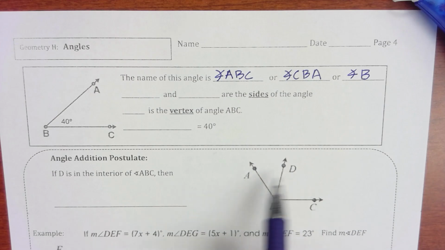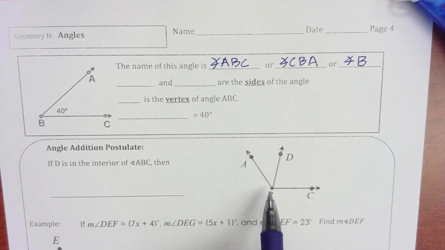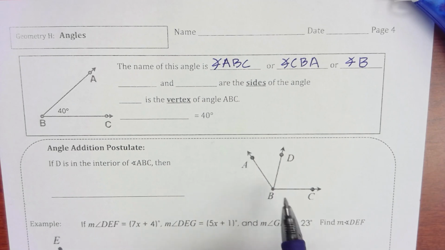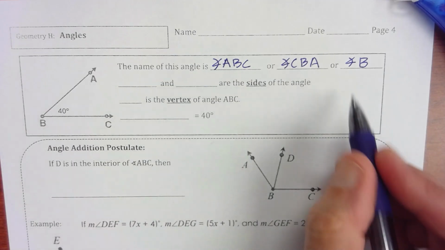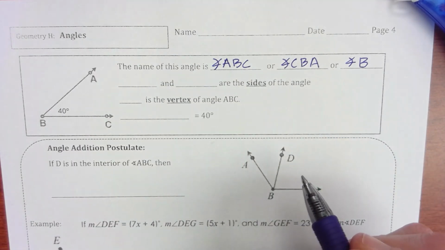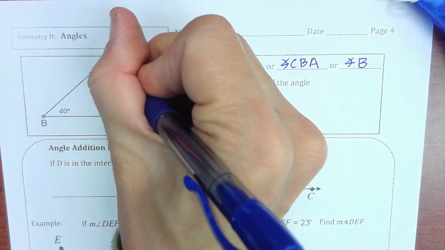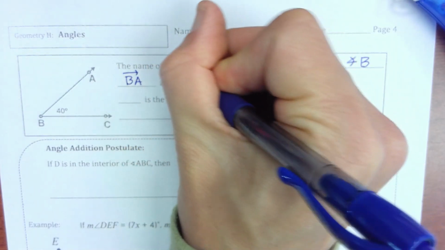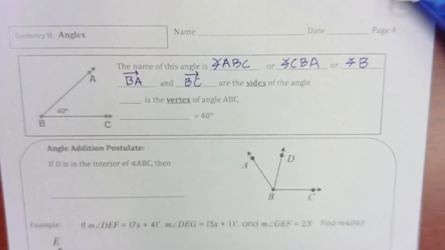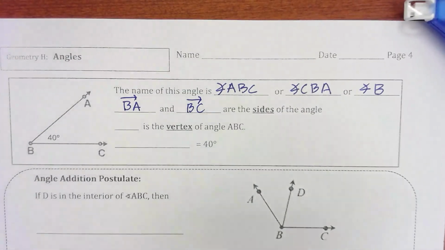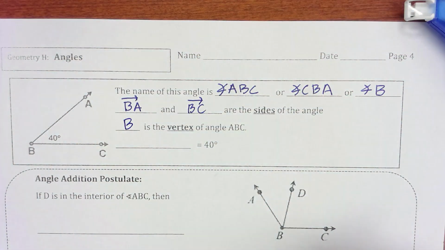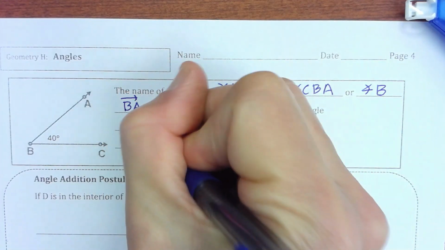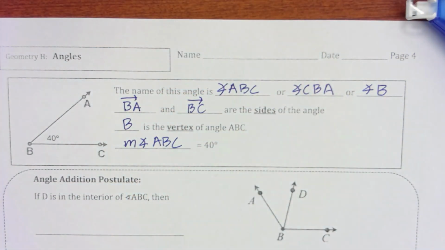Now, I wouldn't want to do that with this picture if we look ahead, because if I said angle B here, you'll be like, which one are you talking about? Are we talking about this one? Are we talking about this one? Or the whole angle? So only if it's the only angle in the diagram can you call it by its vertex. Okay? The angle has two sides, and they're rays. So ray BA is one of the sides, and ray BC is the other side. B is the vertex, and I can also say the measure of angle ABC is 40 degrees.